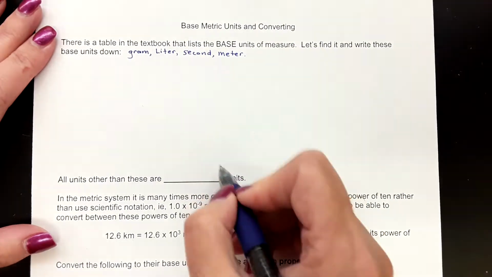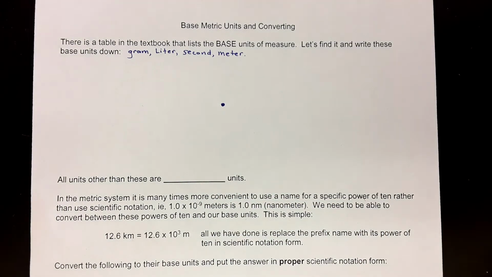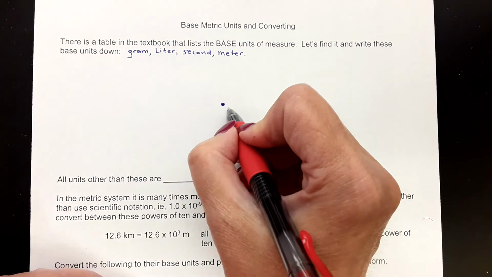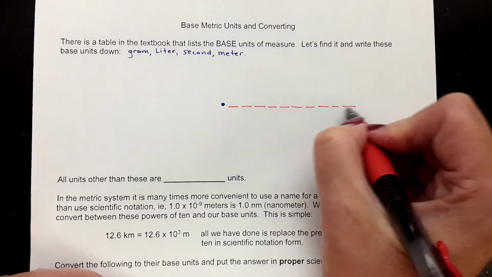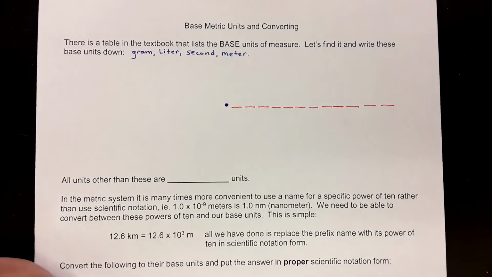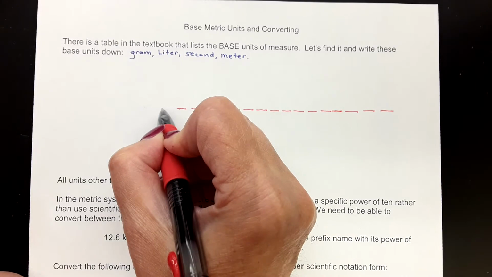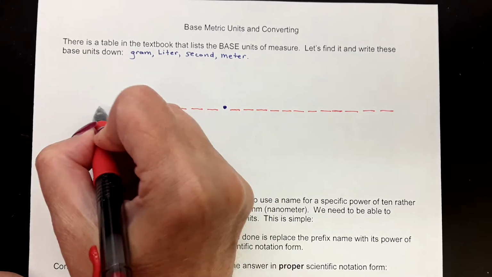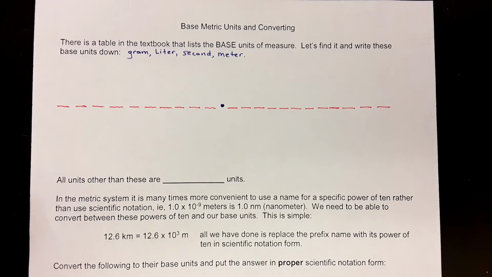So I want everybody in the middle, this way and this way. I want you to put a dot right there for a decimal point. Now, to the right of that, I want you to draw 1, 2, 3, 4, 5, 6, 7, 8, 9, 10, 11, 12 blanks. 12 blanks, okay? And to the left, I want you to do 10 blanks. So that would be 1, 2, 3, 4, 5, 6, 7, 8, 9, 10. Now, we're going to use this to help us to see what we're doing and why it works. All right? So that everybody starts on the same page.